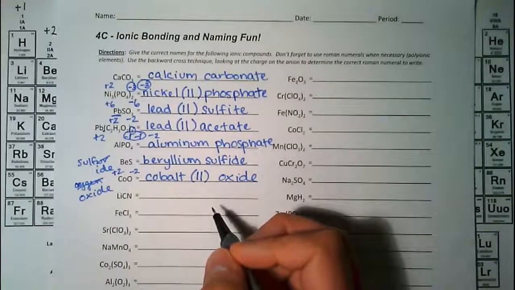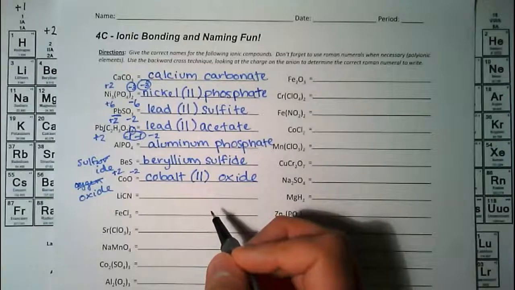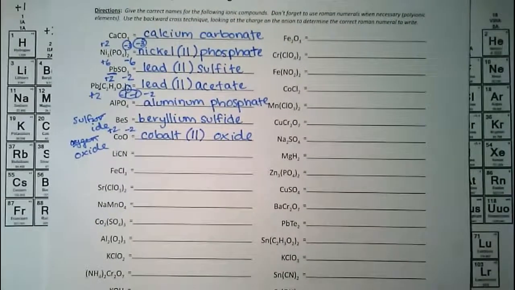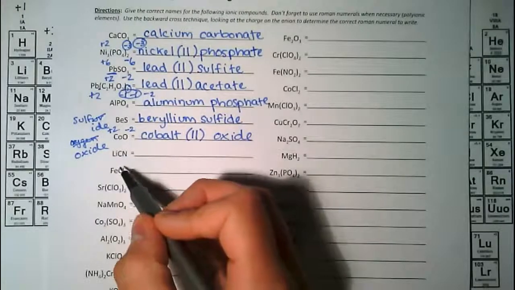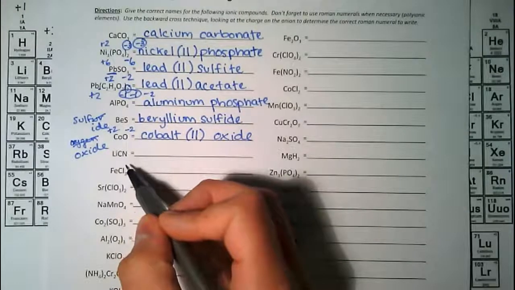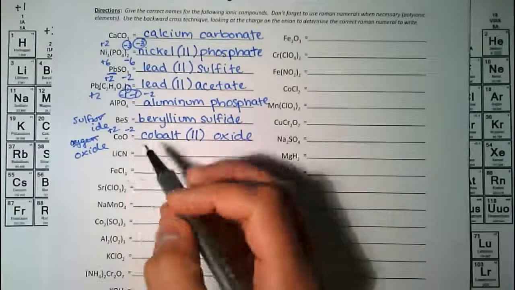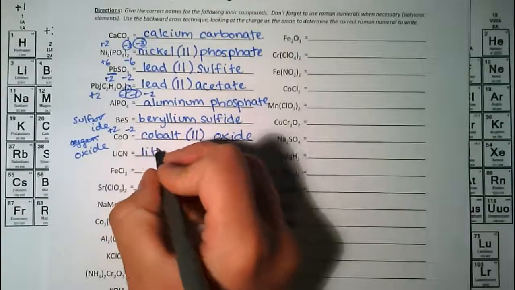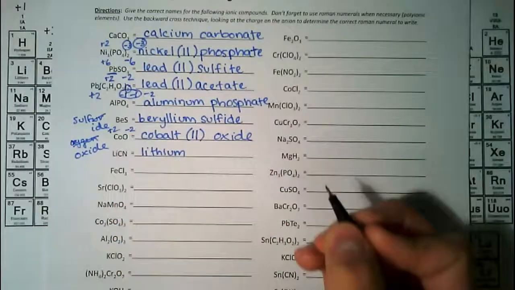Cobalt 2 oxide. Next I have LiCN. So I have lithium, and CN I know is the cyanide ion. So lithium's a main group metal, so I just need the name, lithium. No Roman numeral necessary.